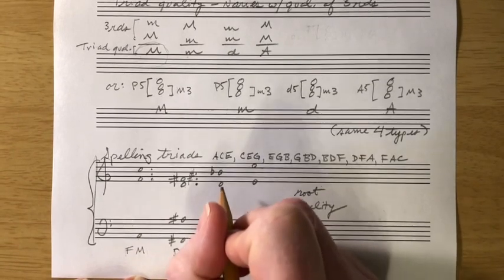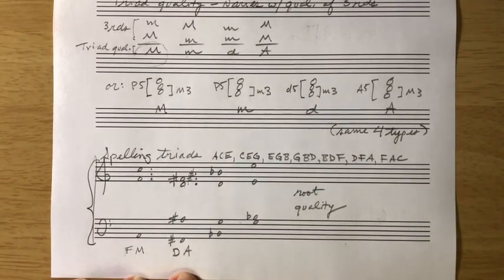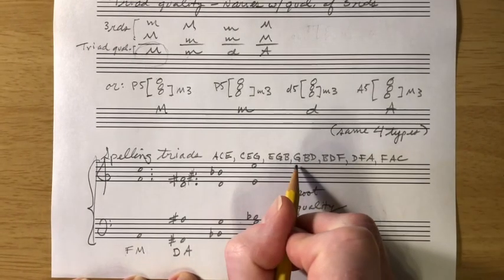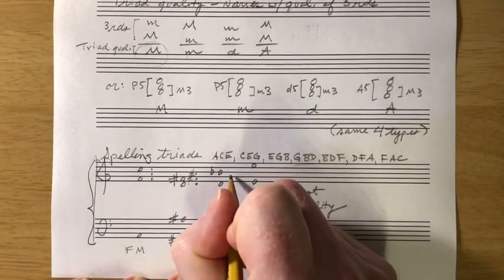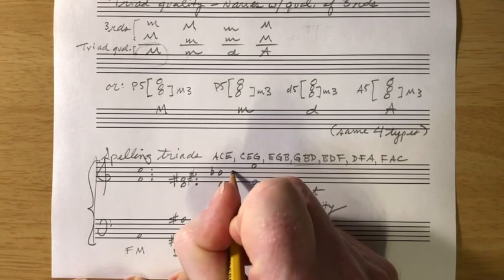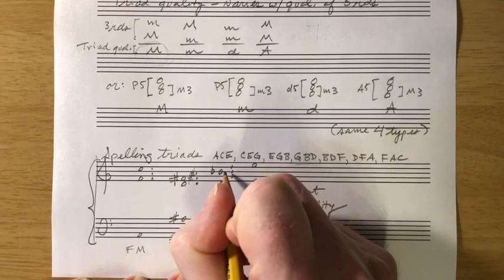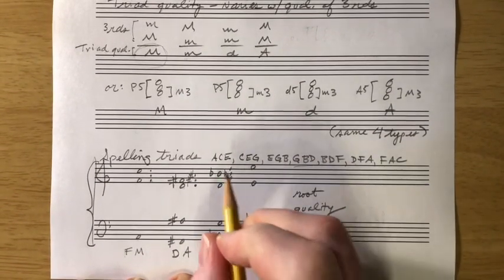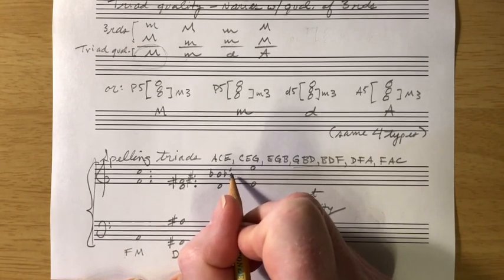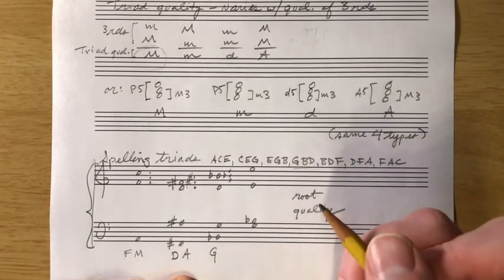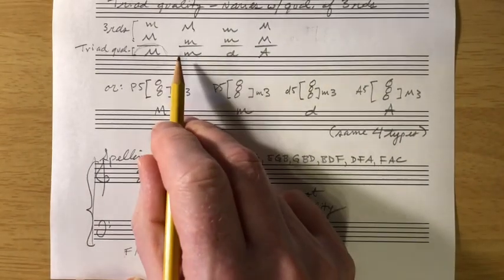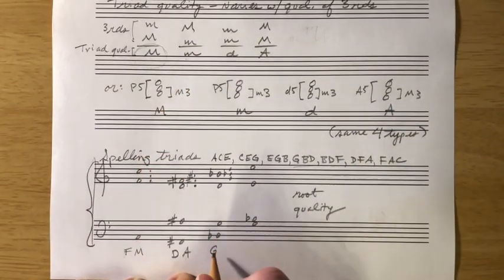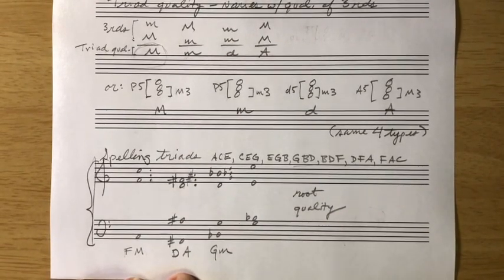B flat, G, D, B flat. Let's see, B flat, B, G, D, G, B, D, G, B, D. That's one of these. So G is going to be the root, B flat, and D. So this is going to be a G chord. And the quality, G to B flat is a minor third, B flat to D is a major third. So looking back up here, it's a minor third with a major third on top of it. So this is a G minor triad.